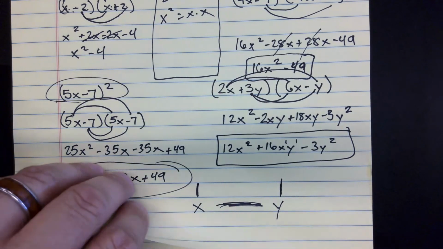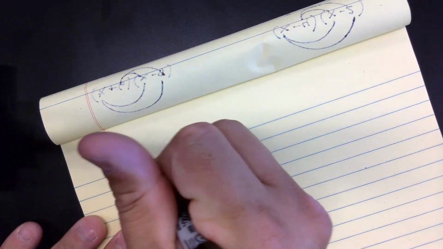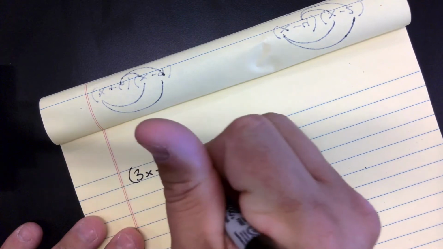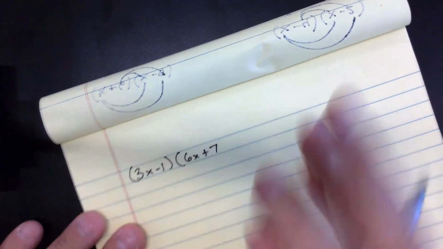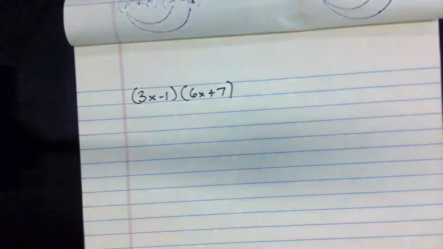Okay, let's do one more. You guys try to do it on your own. Just a normal one here. 3x minus 1 times 6x plus 7. Go for it.